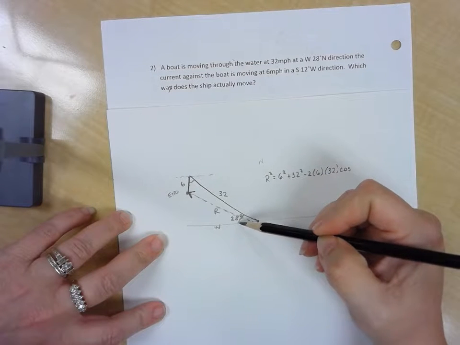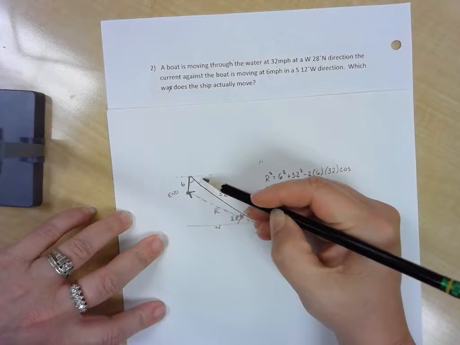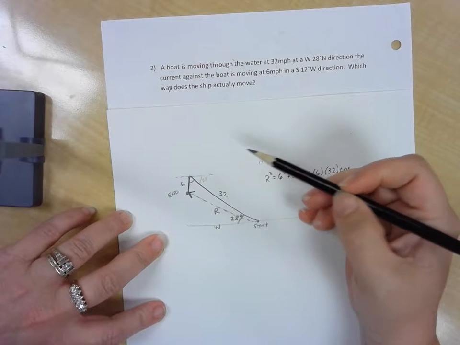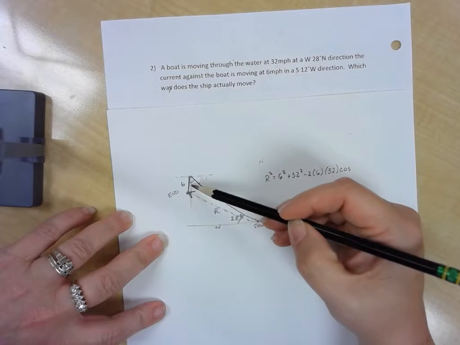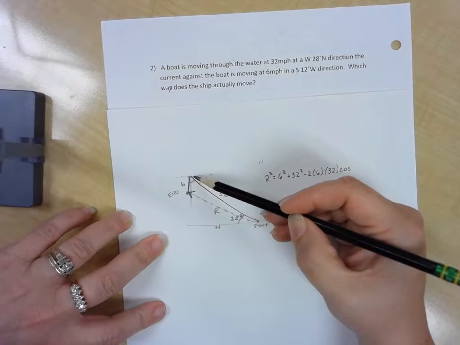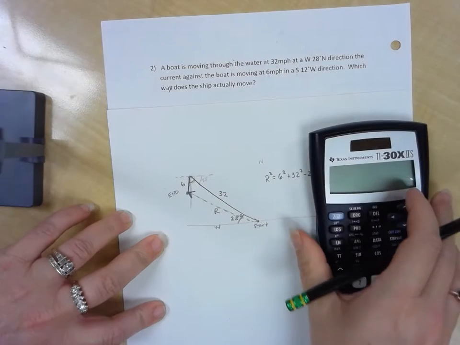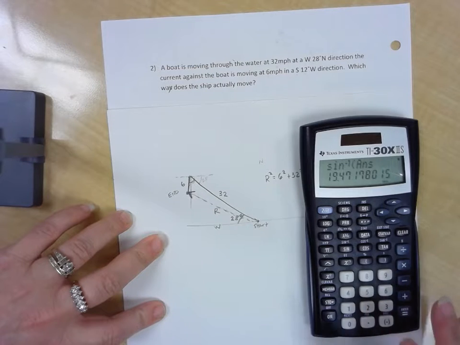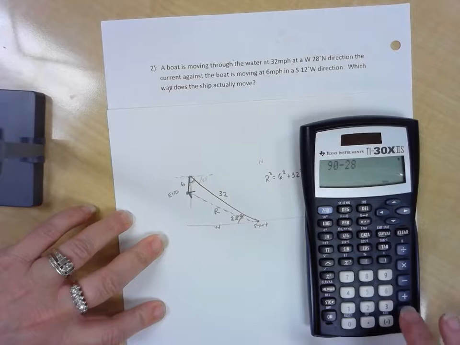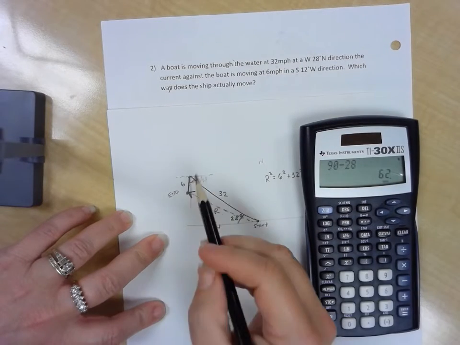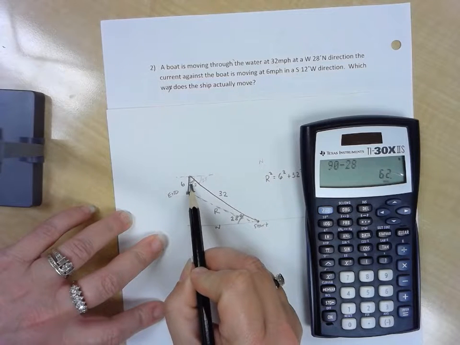So what do I know? I know that this is 28, which means this would be 28. So how can I figure out what it is from this over to here? Well, this whole angle would be 90, so I would take 90 and subtract the 28. I get 62 for this, but I'm going to add on to it this little bit, which was 12.